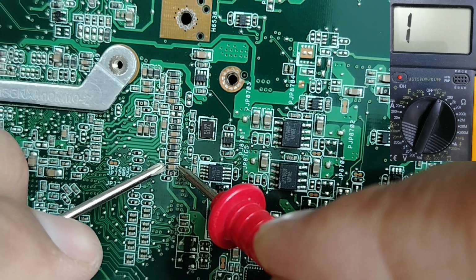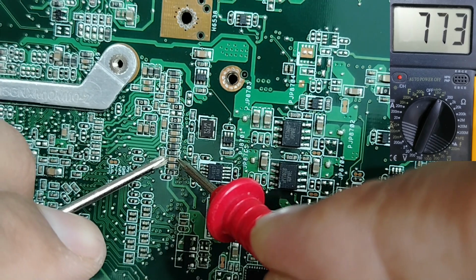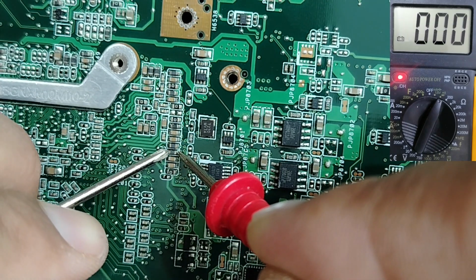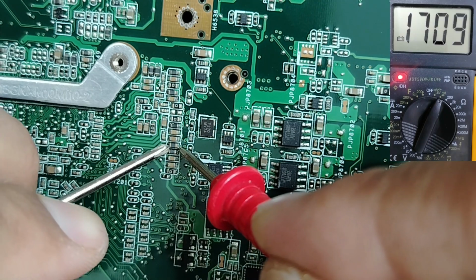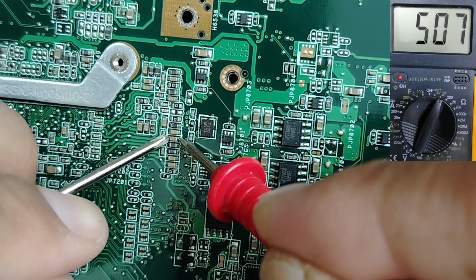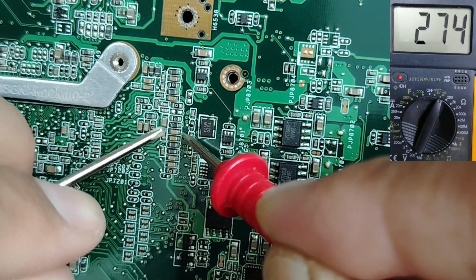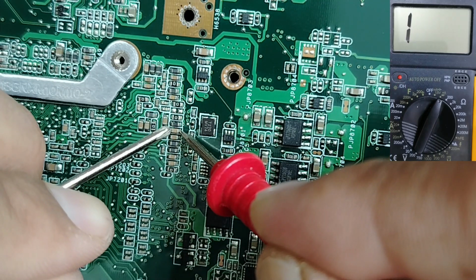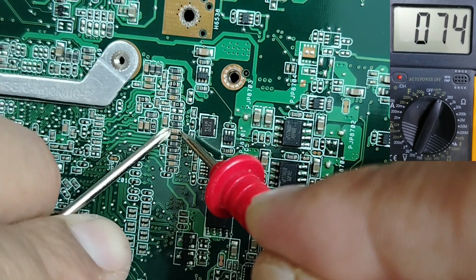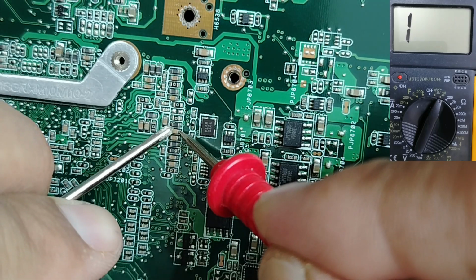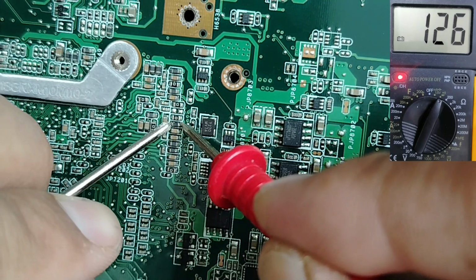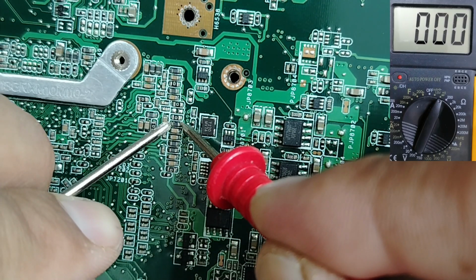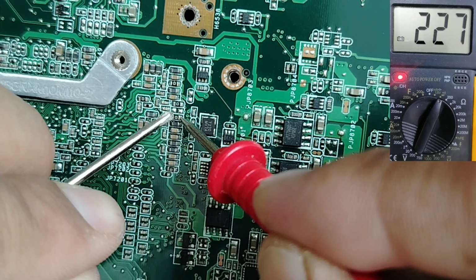Here we have a capacitor, we should get a high reading. Inductor, low reading. Capacitor, high reading. Capacitor, high reading. Inductor, low reading. This is a shunt resistor.